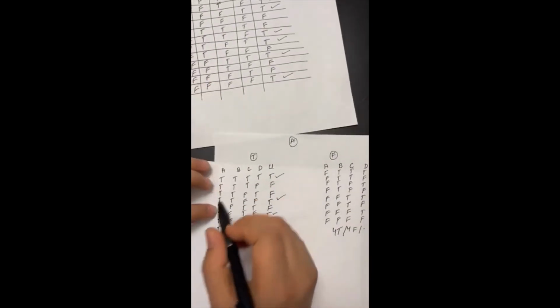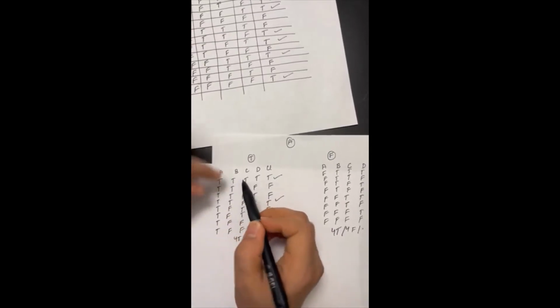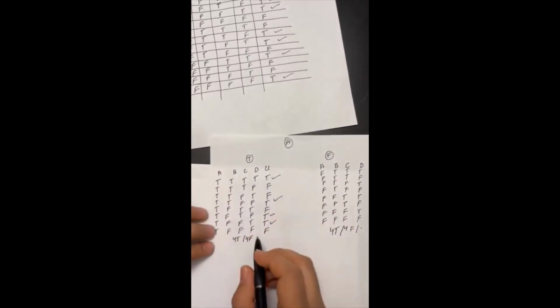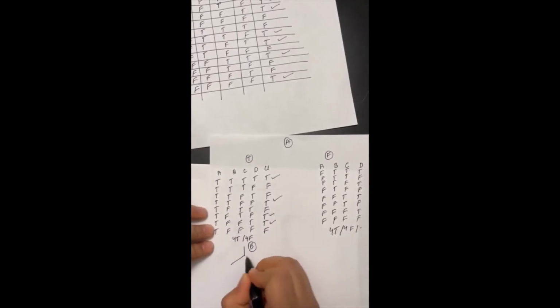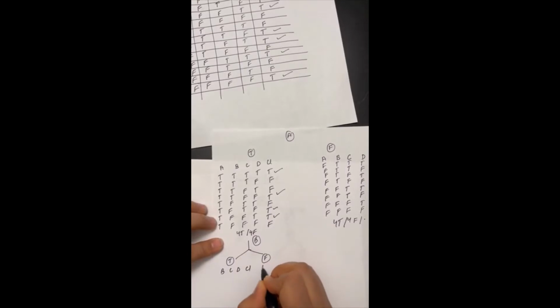Even for B, it has the same conditions of an equal number of classes of trues and falses. For that, I have to further divide this. Now I have to go to the attribute B. So I go to this B, I get only the trues and only the falses. Here I'll go for B, and this is further divided into 2 parts. Here this will be for true, this will be for false. This will be B, C, D, and then the class.